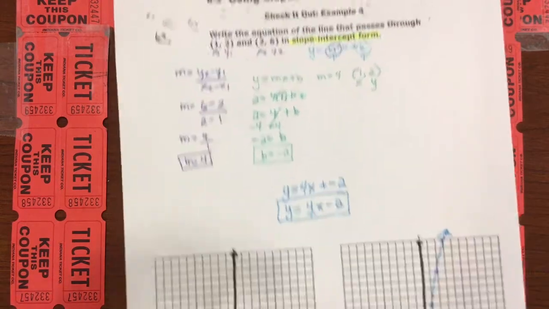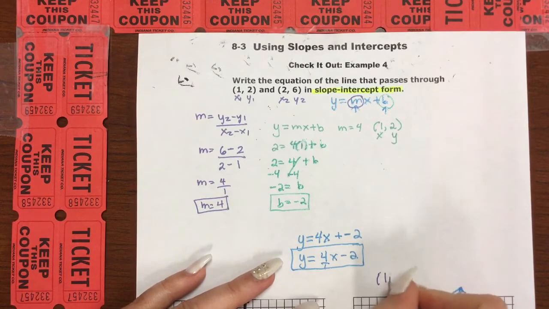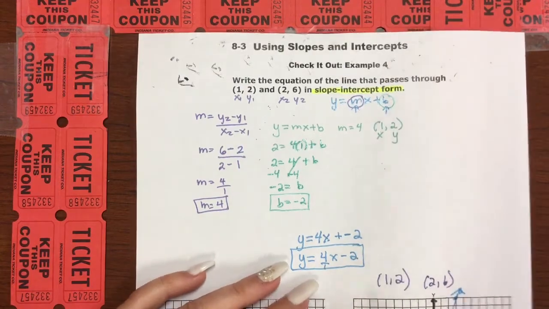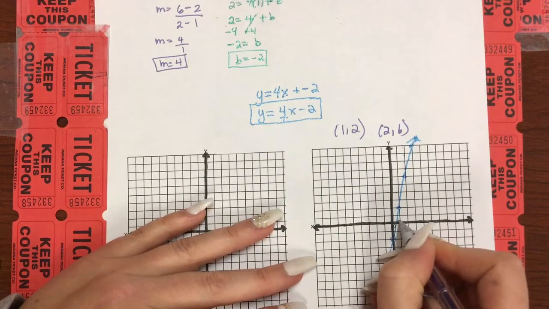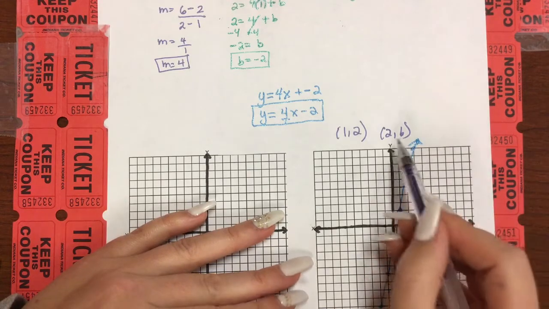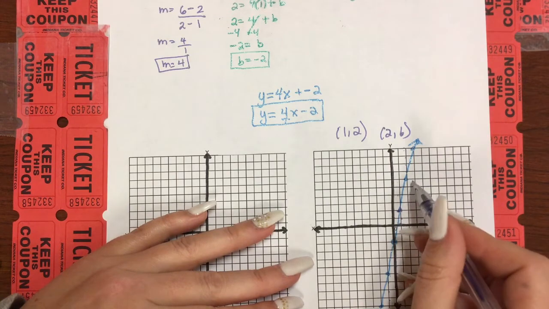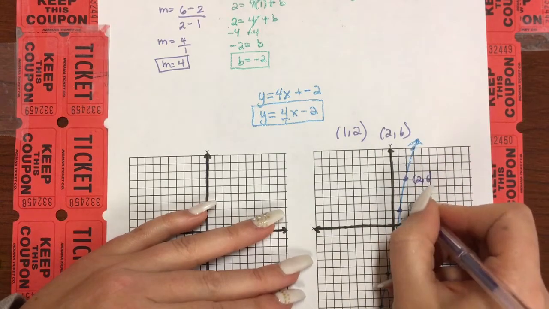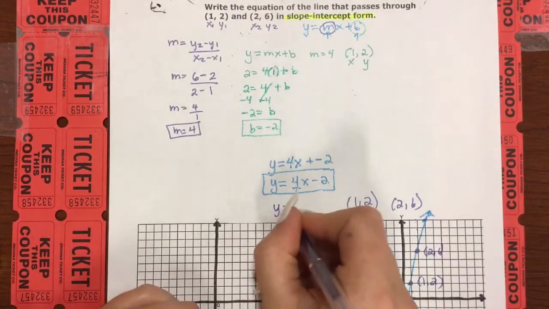Now let's check to make sure that these 2 points are actually on the line. My points are 1, 2 and 2, 6. So here's 1, 2: my x is 1, up 2. There we go. That's that one right there. And what about 2, 6? Over 2, and up 6: 1, 2, 3, 4, 5, 6. Perfect. And that's this point right here. So there we go, 2, 6 and 1, 2. Those are 2 points that are on this line, and this is the equation: y equals 4x minus 2.